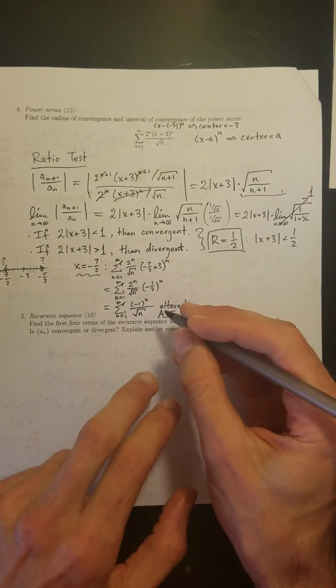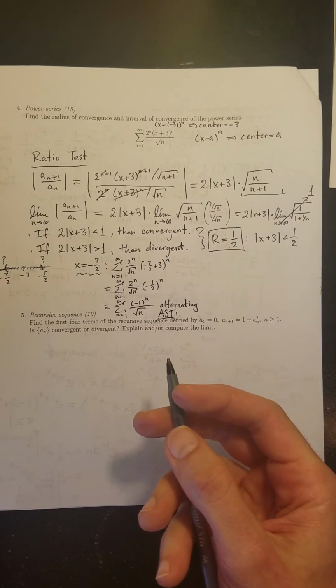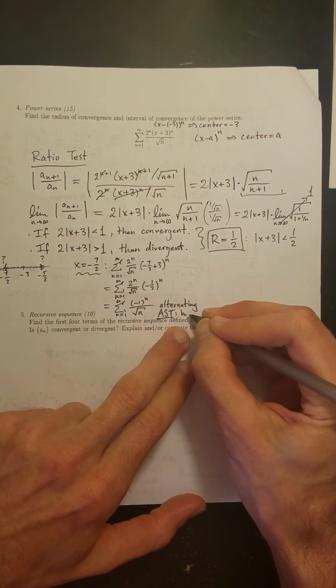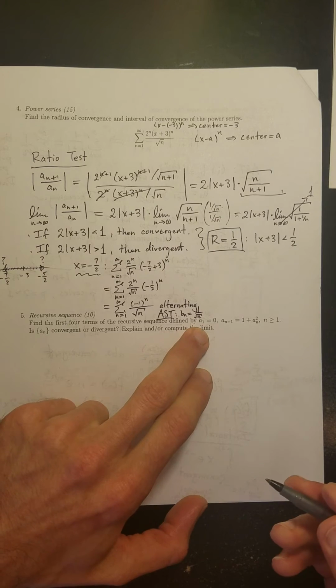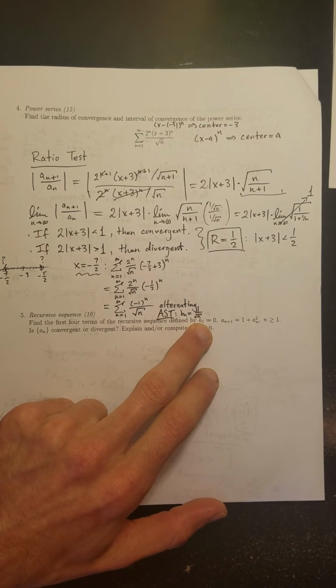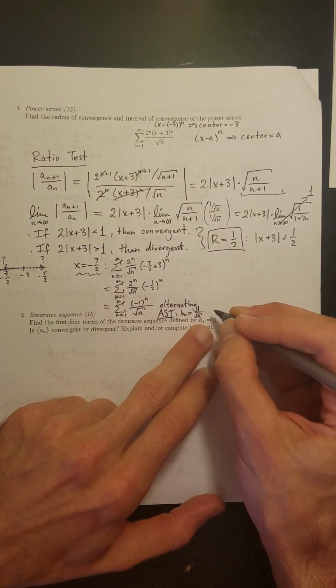We look at the two hypotheses of the alternating series test and make sure that this series satisfies them. Essentially, we need to show that 1 over square root of n is decreasing and the limit as n goes to infinity is equal to 0. Both of these things are clearly true, but either way we'll show them.